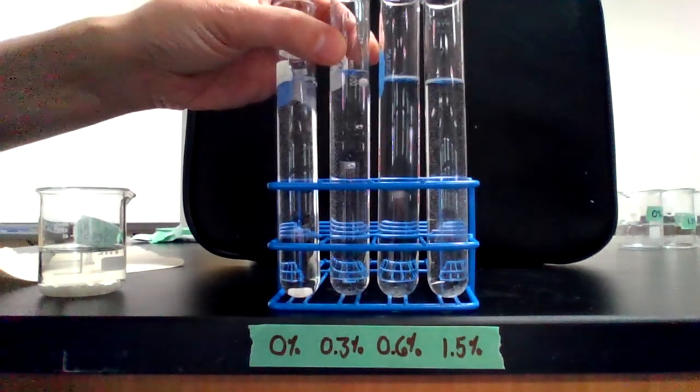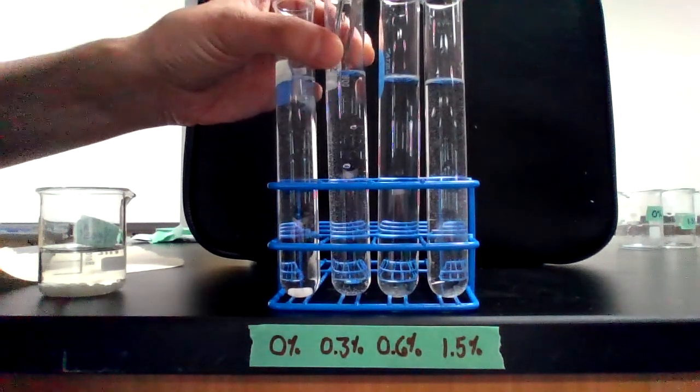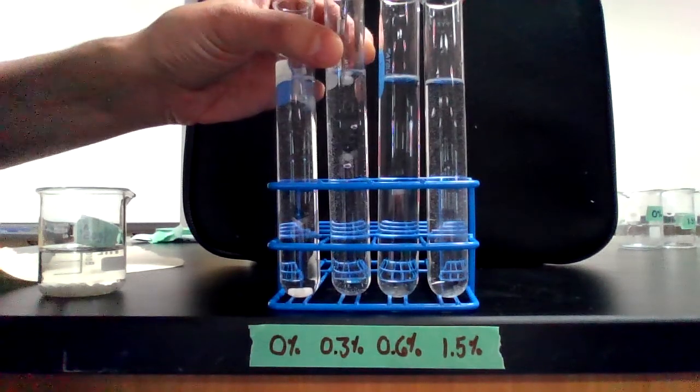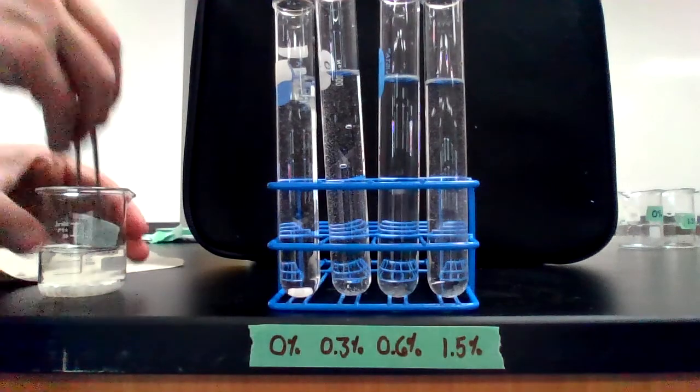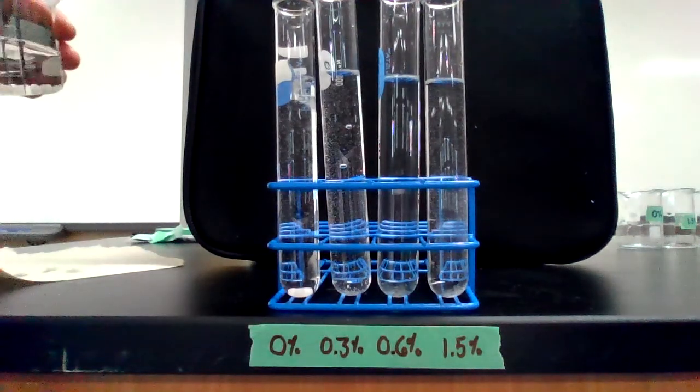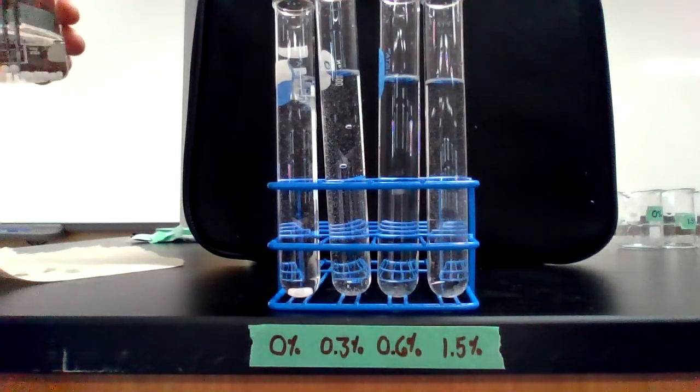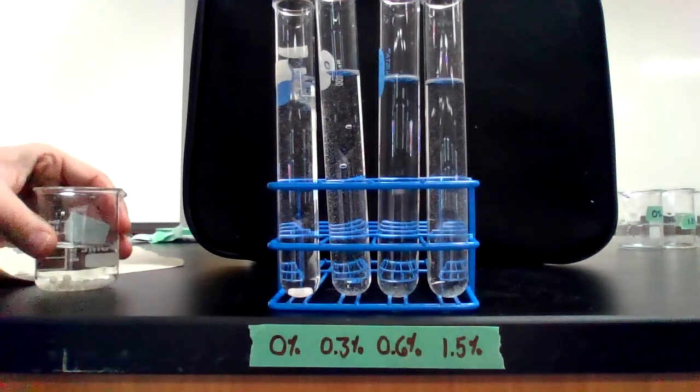And one final trial at 0.3. All right, so this is trial 5 at 0.3% hydrogen peroxide concentration. Ready, set, go.